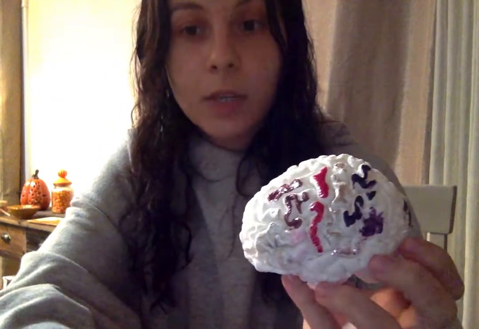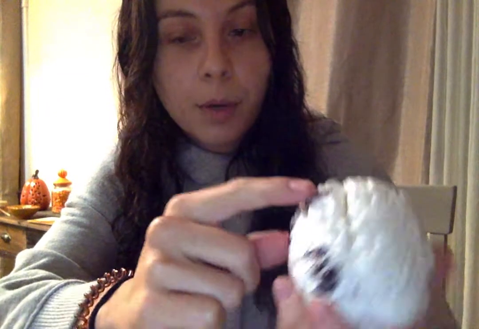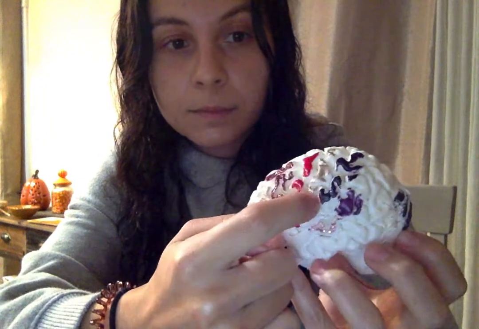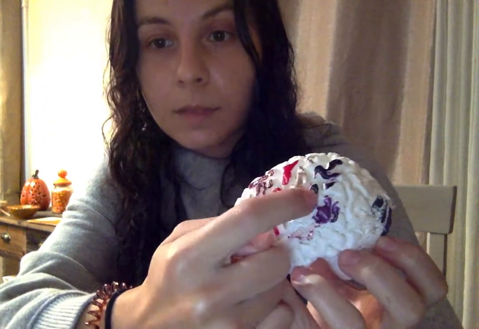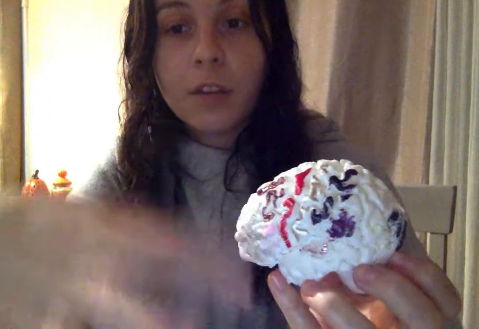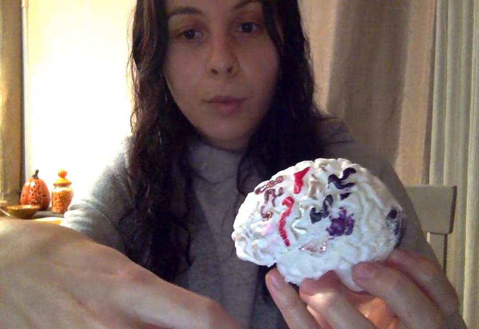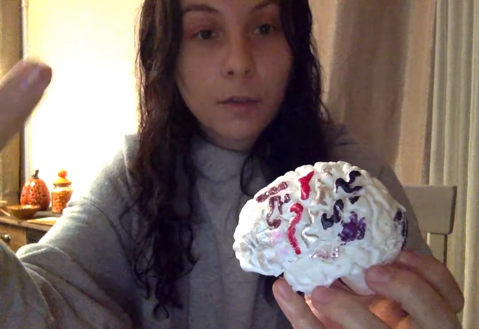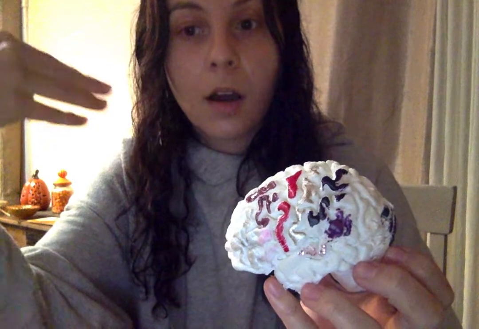Then we have the somatosensory association cortex in this dark purple color. And after information reaches the primary somatosensory cortex, the information comes here for the next decision about what's going to happen with that information.